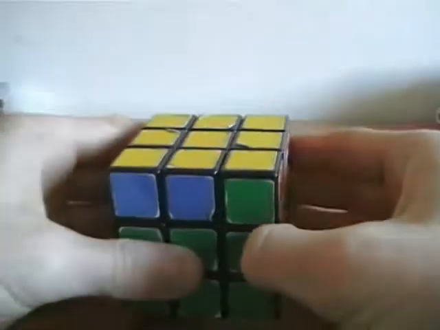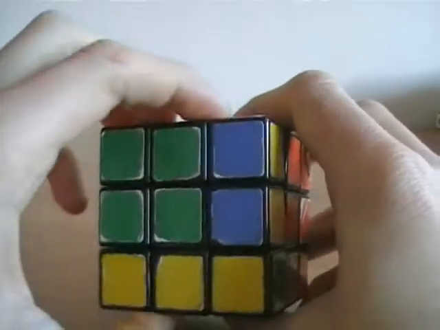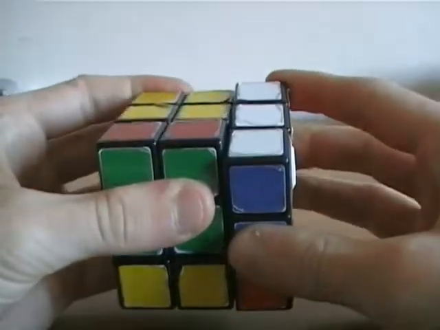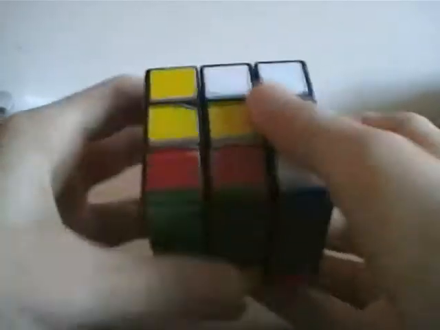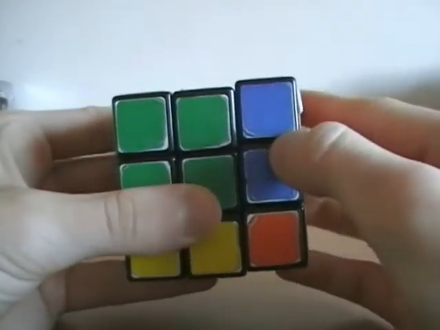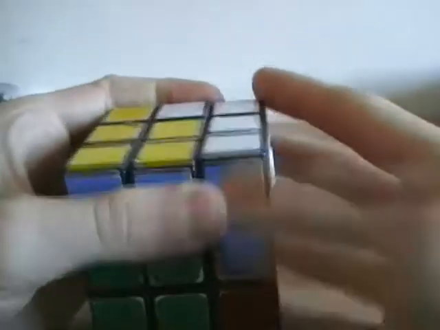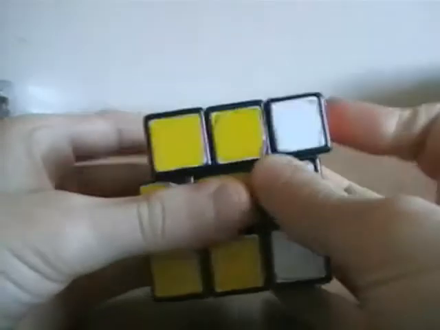So the algorithm we're going to use is R prime, F, R prime, B2, so B2 in case you didn't hear that, then R, F prime, R prime, B2, R2.